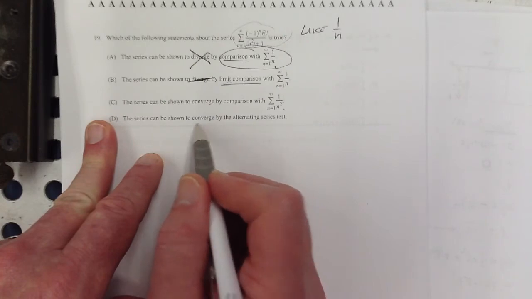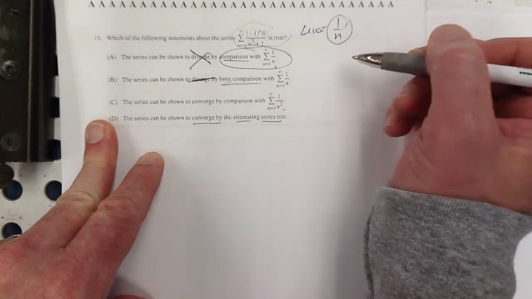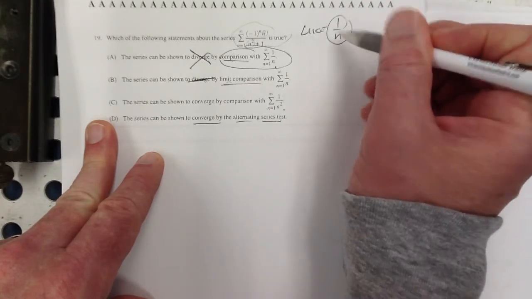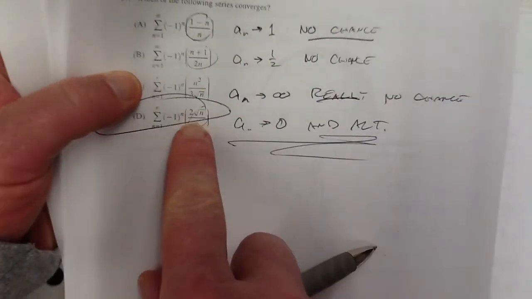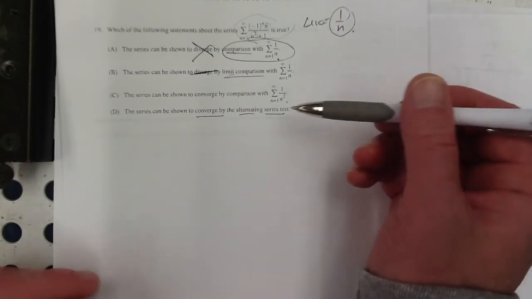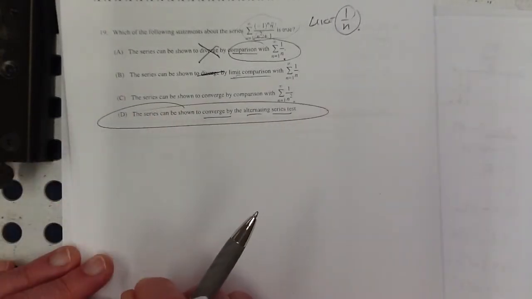The series can be shown to converge by the alternating series test. Yes, because the alternating series test says all you need for convergence is that the terms go to 0 and the signs alternate. Didn't we just do a question about that? I feel like this question was also about the alternating series test. I don't think I've ever seen 2 questions about that so close to each other, or even in the same set of multiple choice. So that is the correct answer.